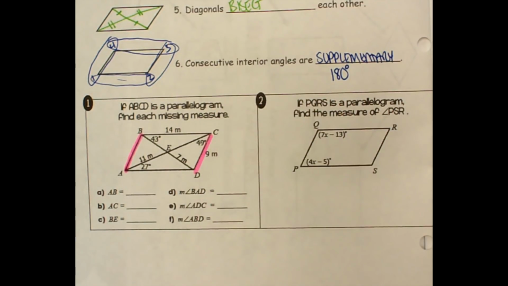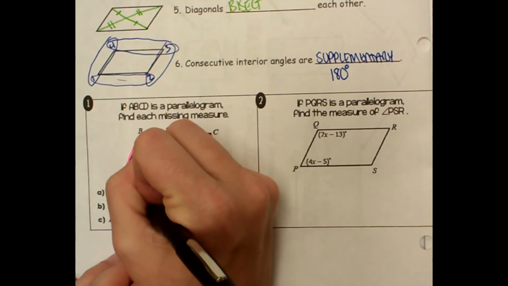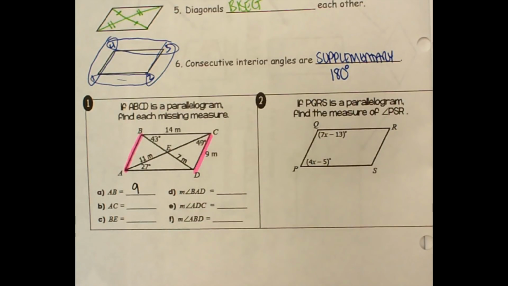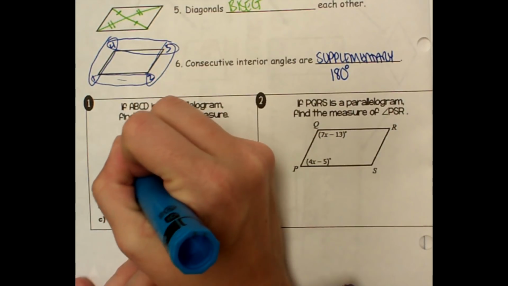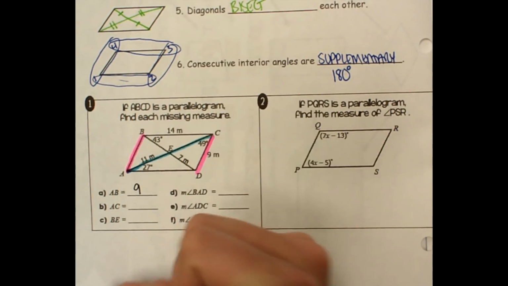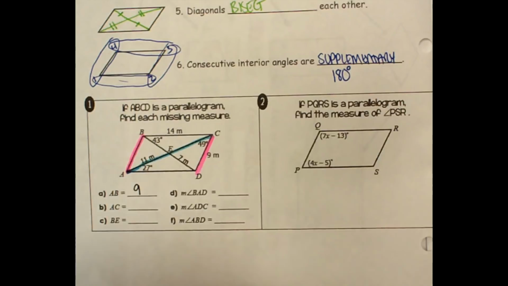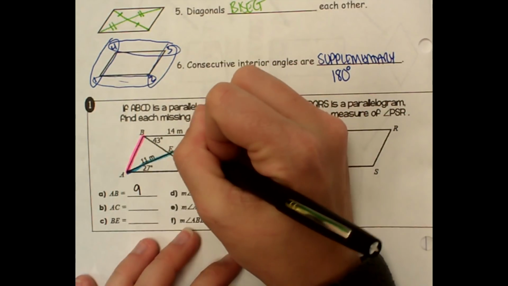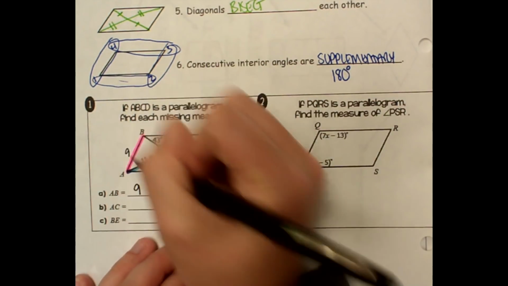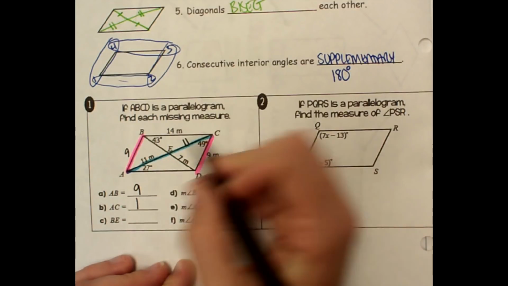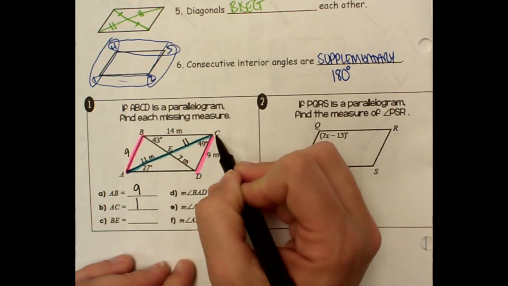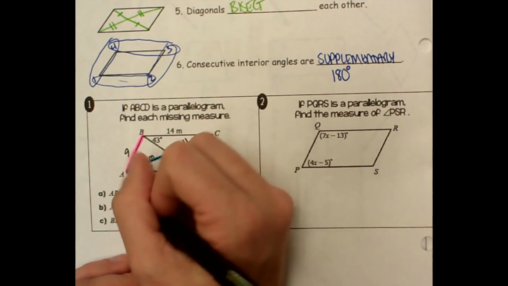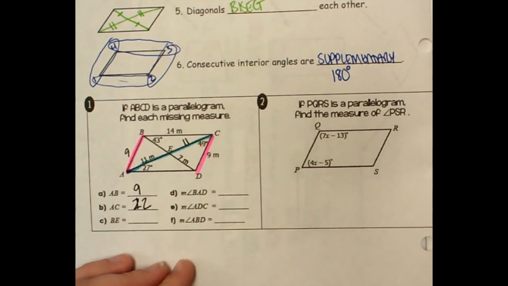So if CD is 9, then AB is 9. Then it's looking at AC. Here's the diagonal. Remember, diagonals bisect each other. So if this one's 11, then this one is 11. AC, sorry, it wants the whole thing, right? So 11 plus 11 is going to be 22.